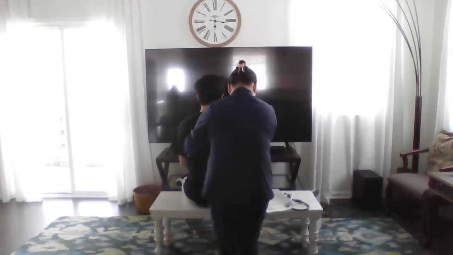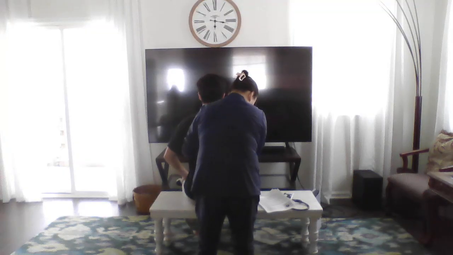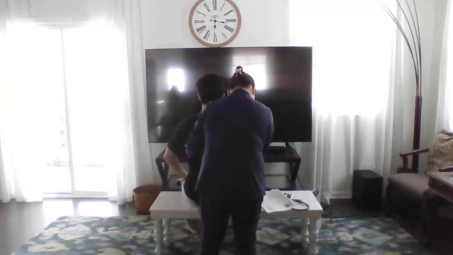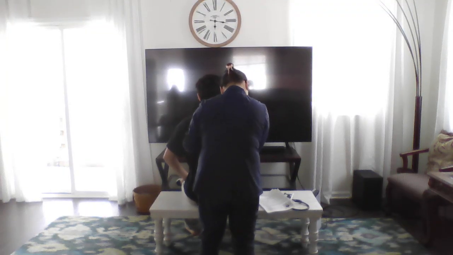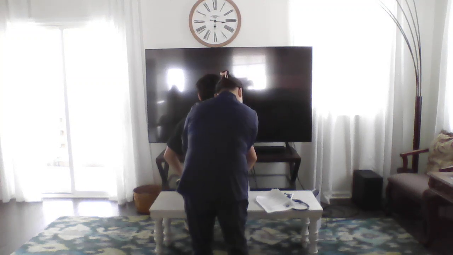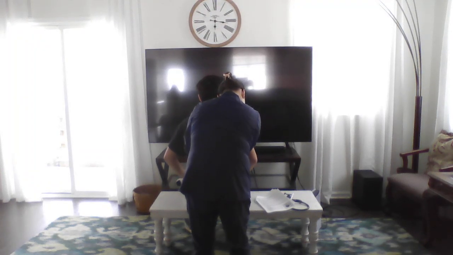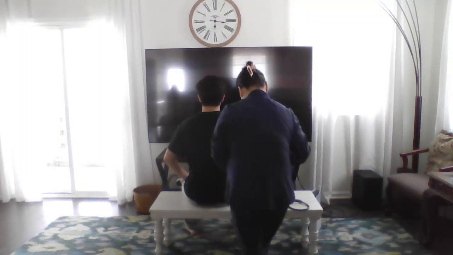Please take a few deep breaths as I watch for equal and symmetric chest expansion. Please take a few more breaths. Chest is symmetrical and expansion is equal.